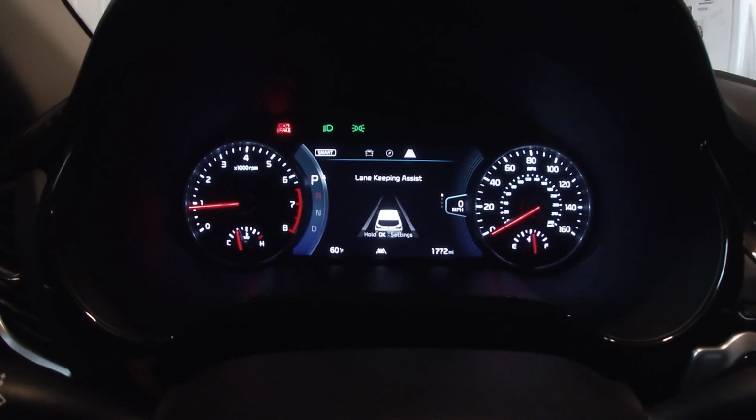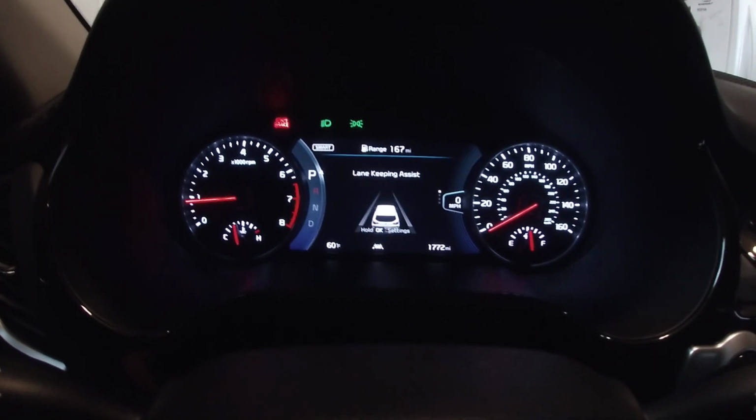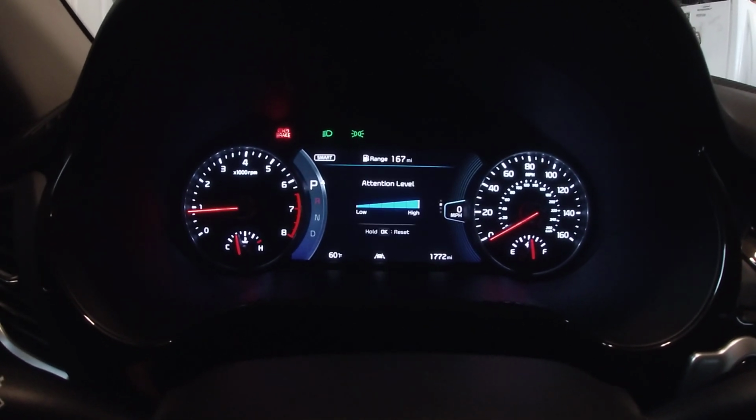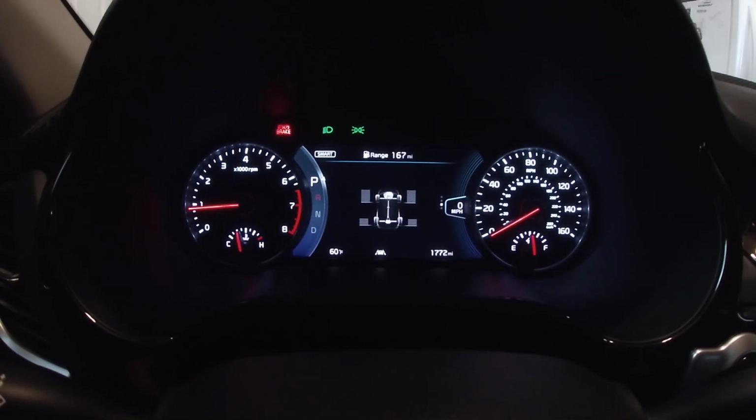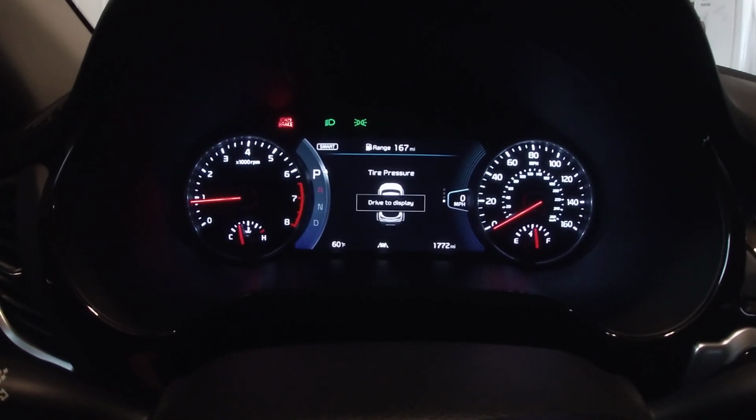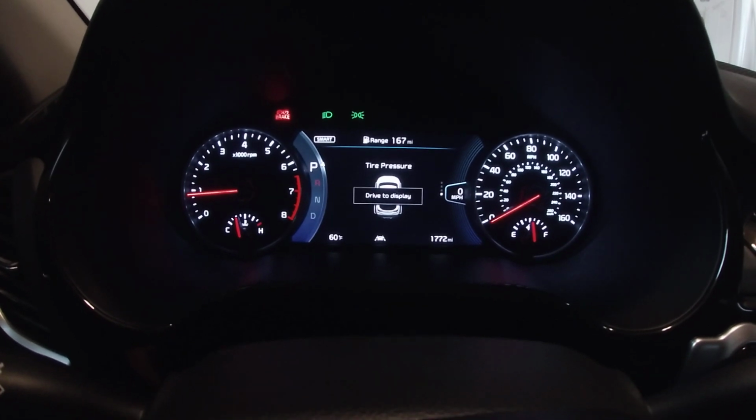Then the last one, if you see the little highway looking thing, this is for your lane keep assist features. And as you scroll through here, you can reset your attention level. This will show you where the power is going to each wheel, and then your tire pressure, which has to be driven to show it.